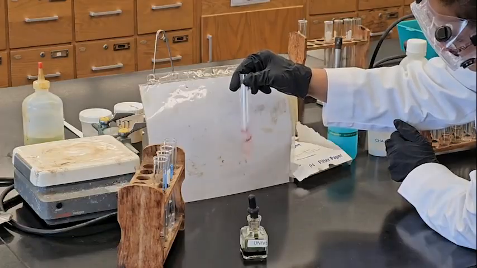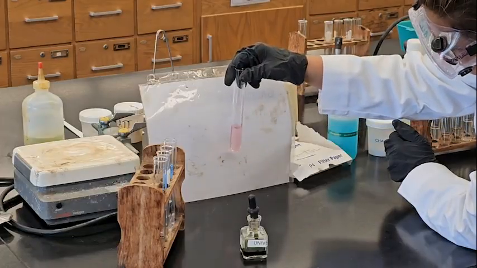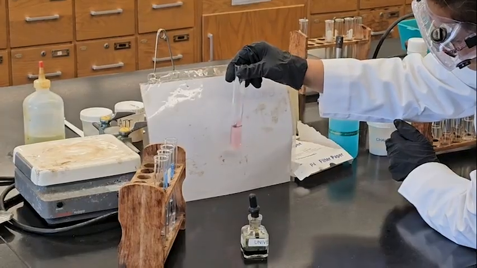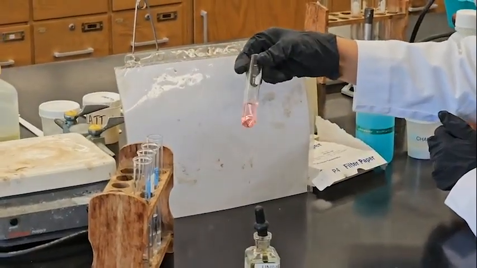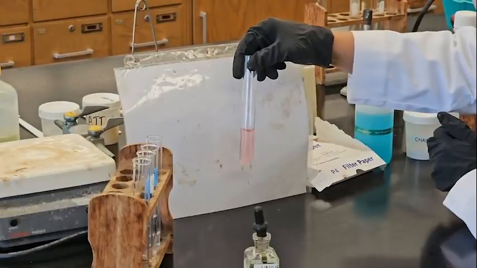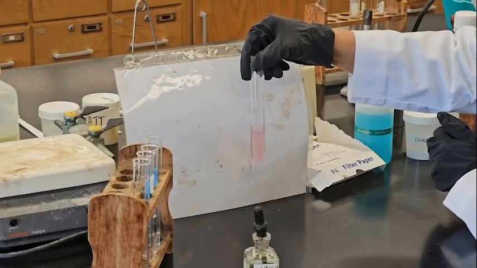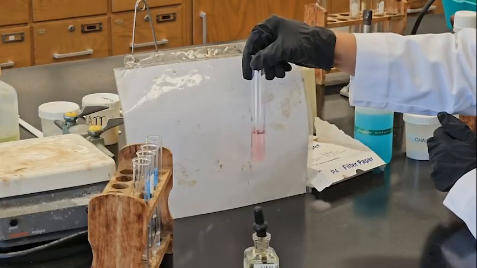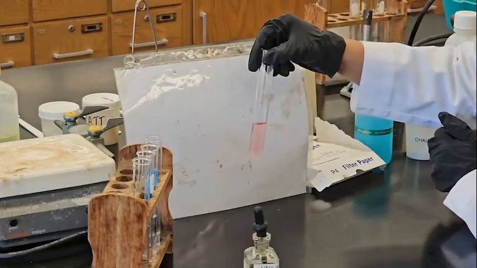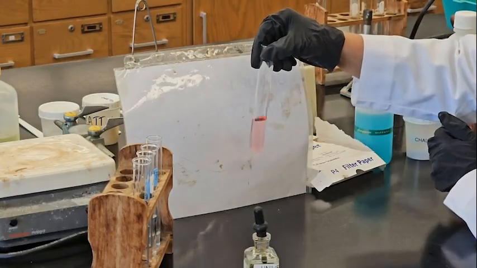You see, it comes pink, right? It was totally clear, and it comes pink. So you will decide what it should be, acid or base.